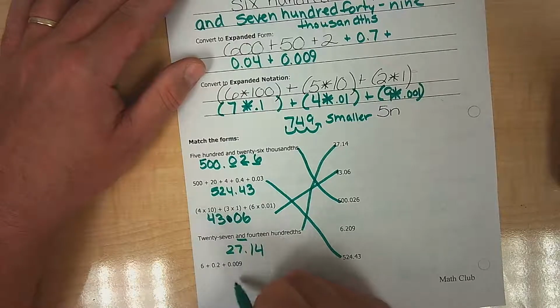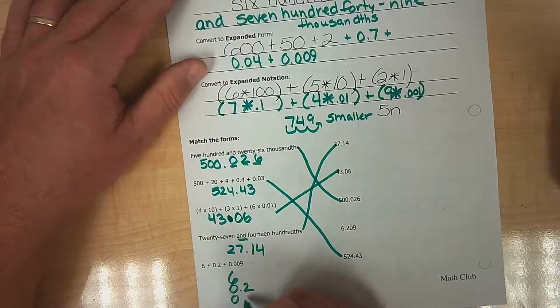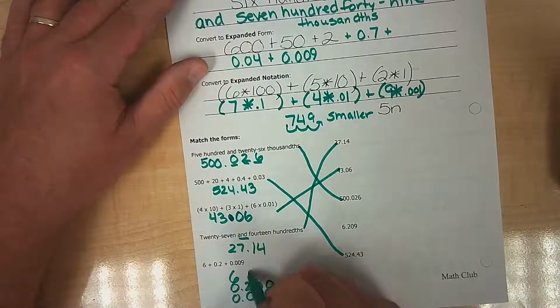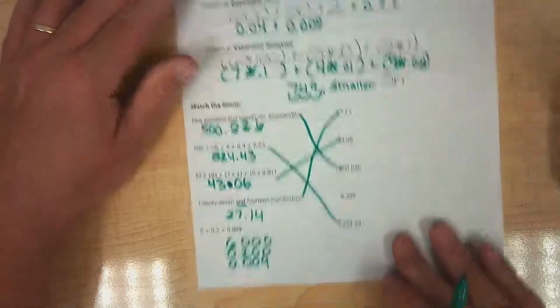And the most important thing about doing this is you have to line up your decimal points. Add zeros if need be.